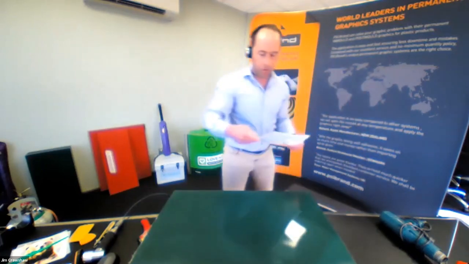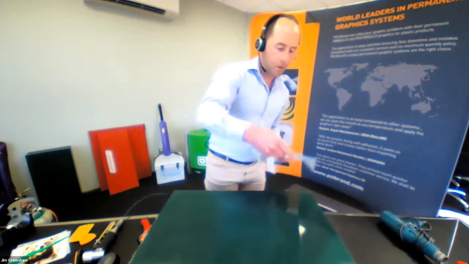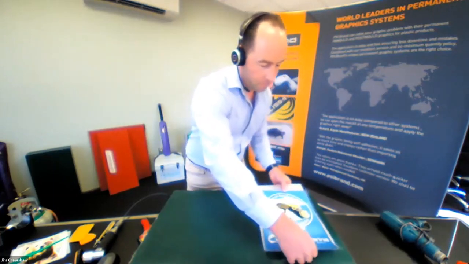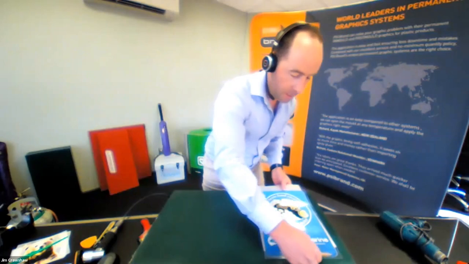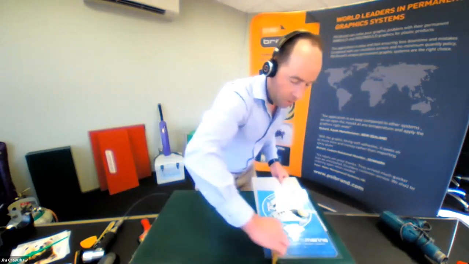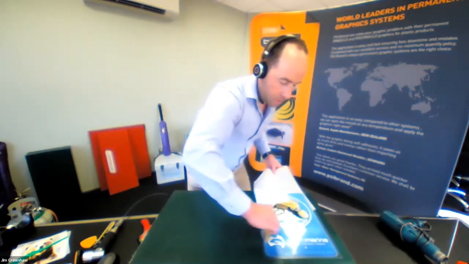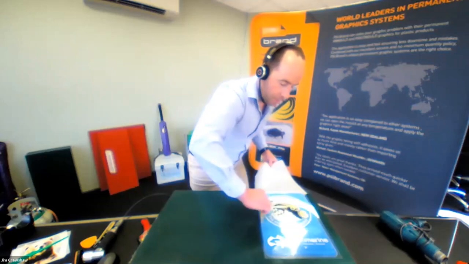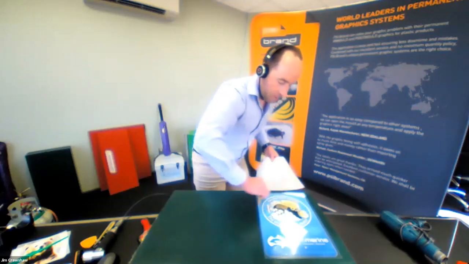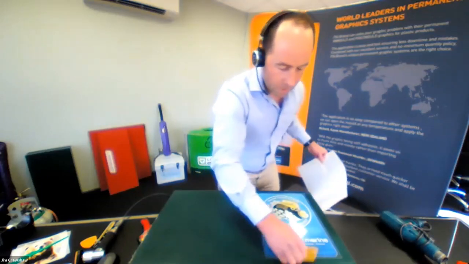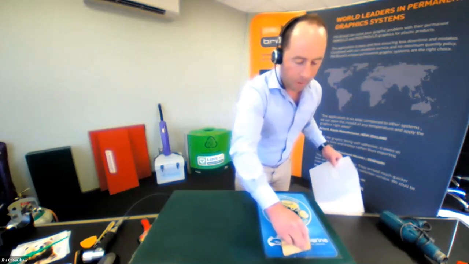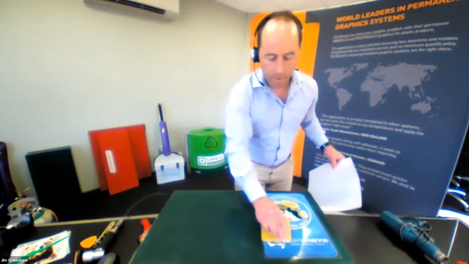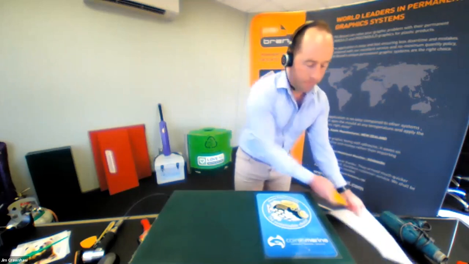All right, get rid of my torch. I'm just going to expose the base of the graphic here, and line it into place. Then using a squeegee like this, I'm just going to squeegee right across the graphic. This is just to help avoid trapping any air bubbles while I remove this backing. And what I have done is I've trapped a couple of air bubbles here, which is cool. I really wanted to do that so I can show you what happens if we don't get rid of them.